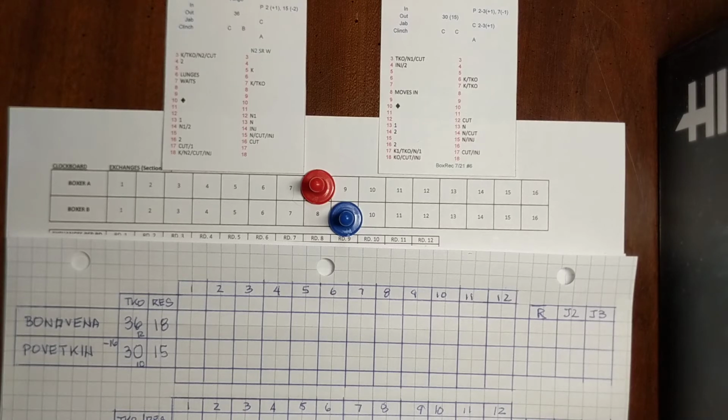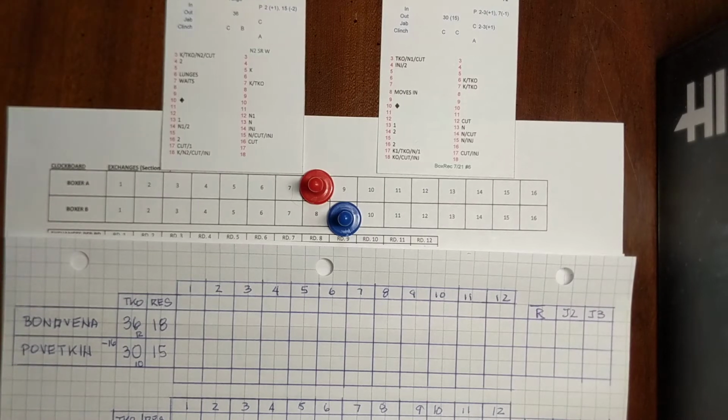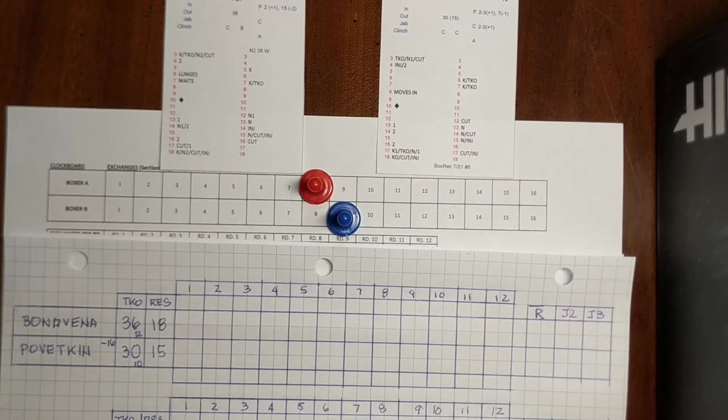One mistake I made at the end of the first video was we determined that Povetkin was going to lead every round because he is a C plus rated boxer versus a C for Bonavena. So he's going to lead every round, and we rolled one exchange that didn't score any points.